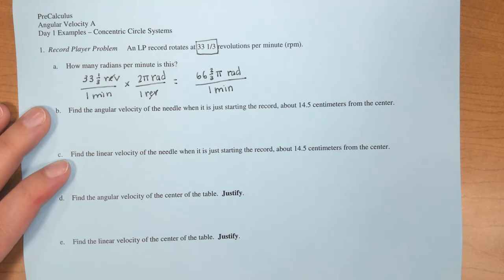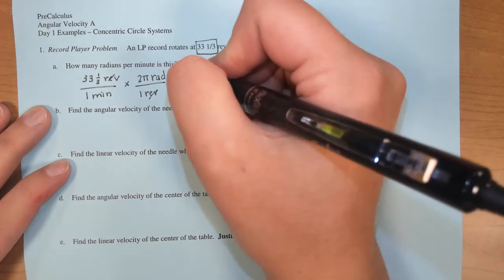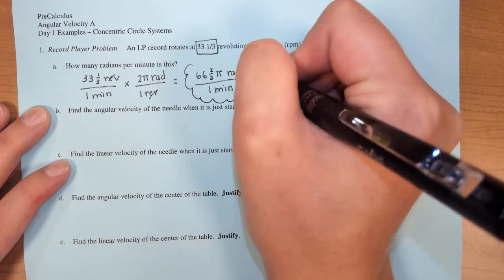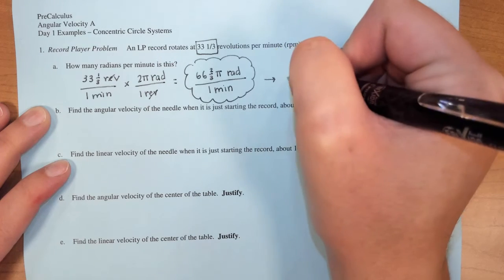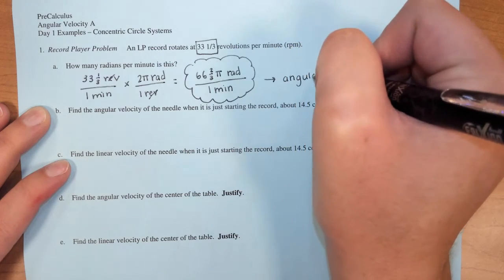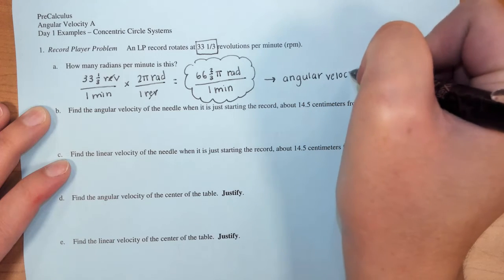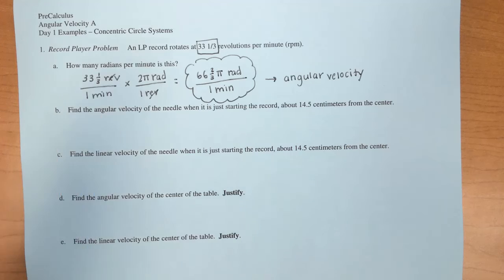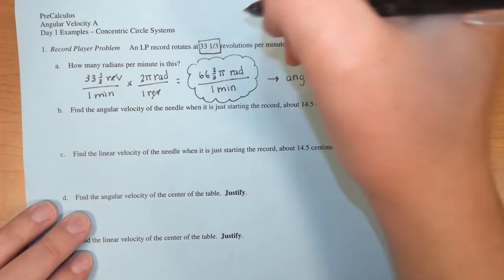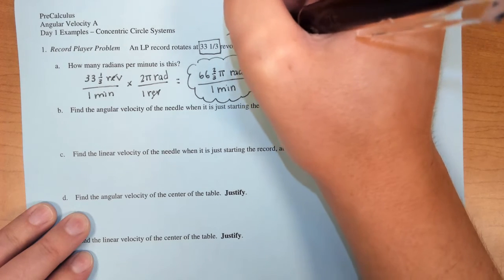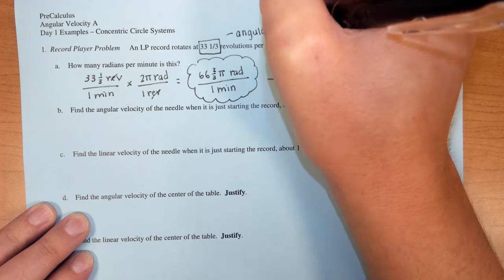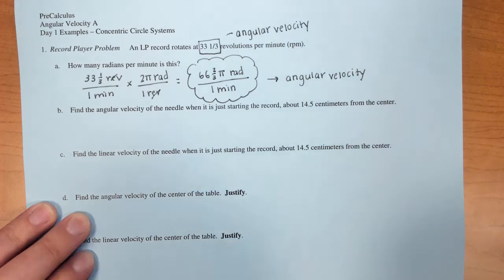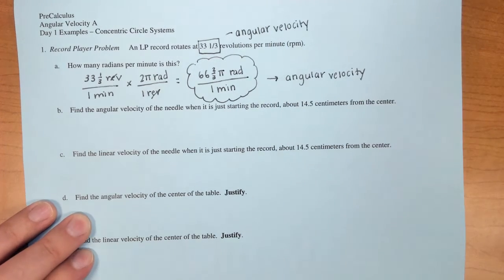So 66 2/3 pi radians per minute. Please make a note. This is the angular velocity. The record is turning at 33 1/3 revolutions per minute, also another way to measure angular velocity. So both of these values represent the angular velocity of this record. They're just in different units.